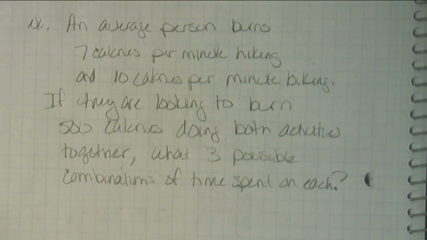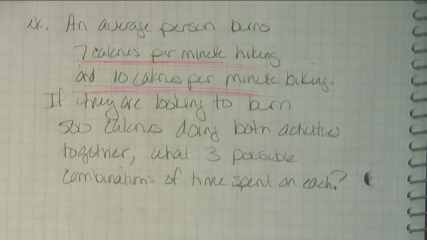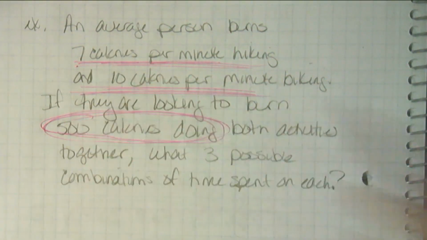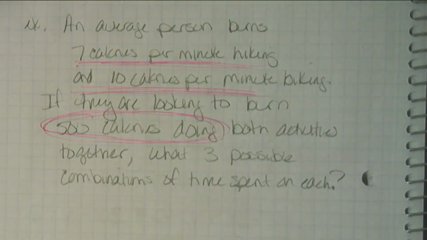Okay, so when I take a look at this, I have two rates here. How many of you guys notice I have two rates? All right. They're dealing with number of calories per minute. I've also been given the total number of calories I want to burn. This is a standard form equation. I don't know how many minutes I'm hiking, I don't know how many minutes I'm biking. One does not always depend on the other.